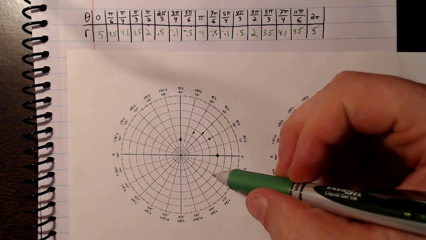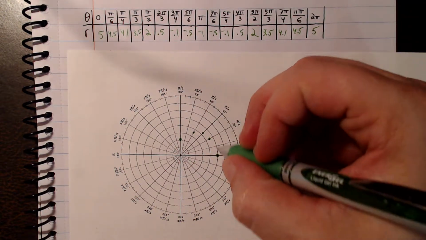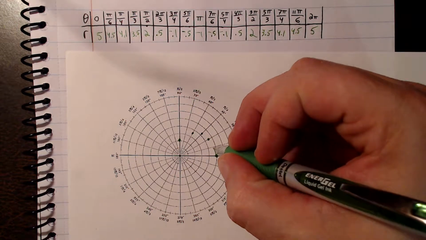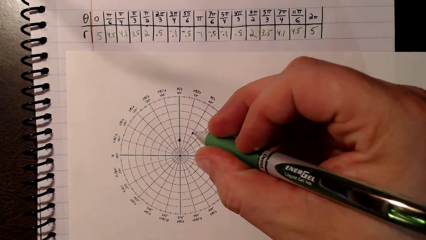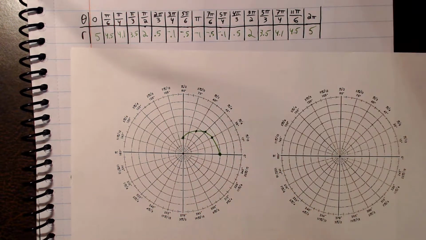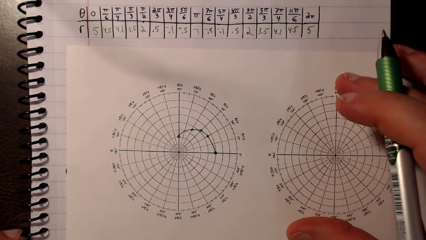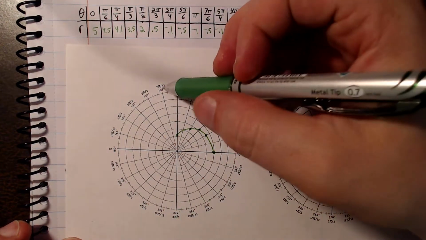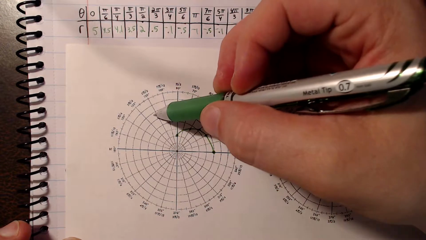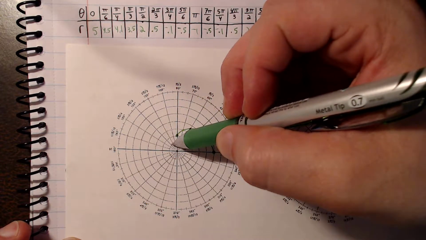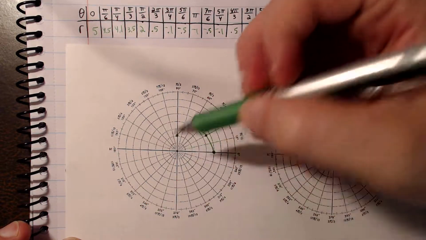I'm going to start drawing in some of this right now, so I can see the general look. I want to make sure that that's as smooth as I can make it. And of course they come out like straight lines anyways, but that's alright. So let's see, we got a couple more to do. 2 pi over 3, which is right here. They give us 0.5. Here's 1, so 0.5 is right there.